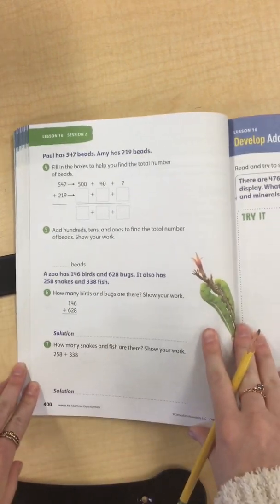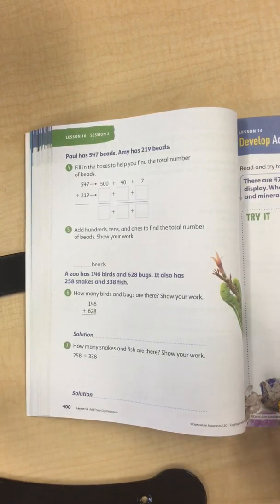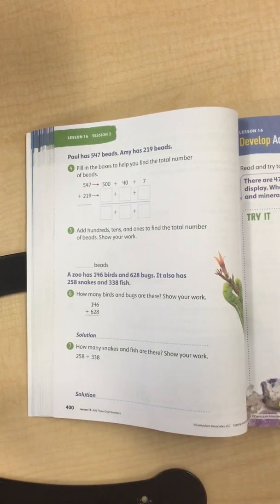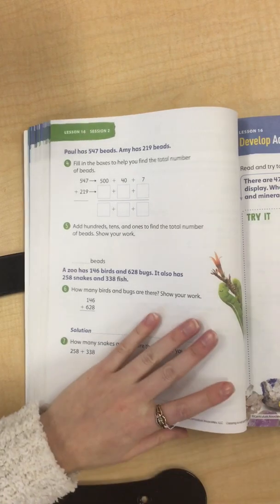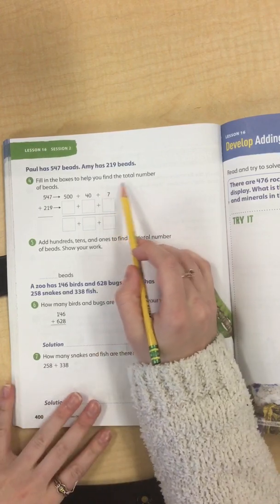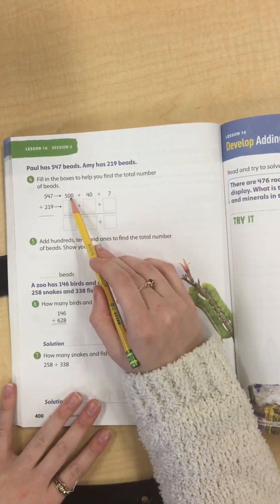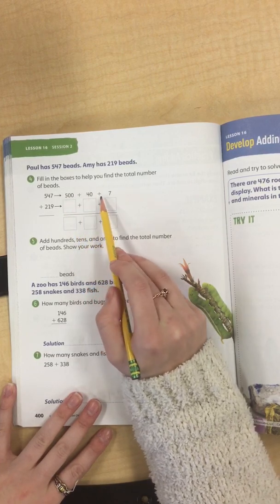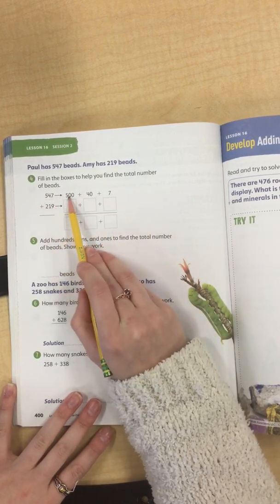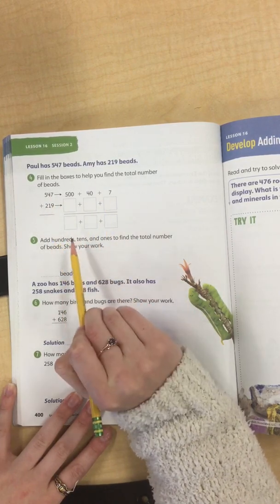Our next page is something that we're also going to talk about. Number 4, it says, Paul has 547 beads. Amy has 219 beads. It says, fill in the boxes to help you find the total number. Well, remember how they did expanded form in the last one? They stretched out our number. They have 500 plus 40 plus 7. We're going to do that with this number.